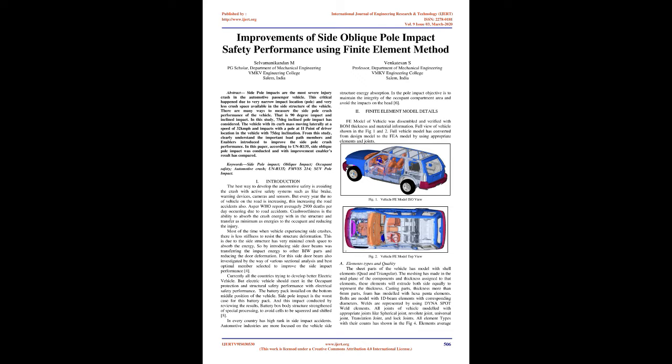In this paper, according to UNR 135, side oblique pole impact was conducted and the results with improvement enablers are compared. Keywords: side pole impact, oblique impact, occupant safety, automotive crash, UNR 135, FMVSS 214, SUV pole impact.